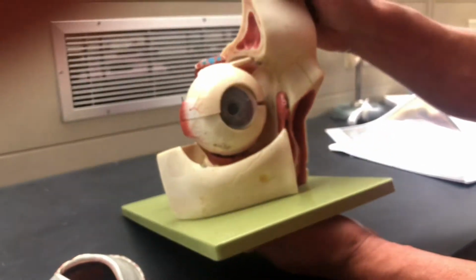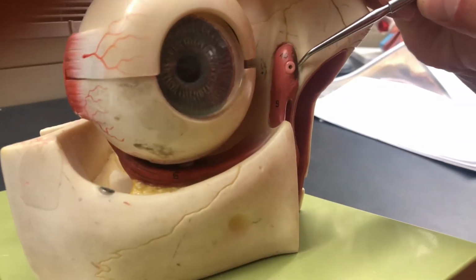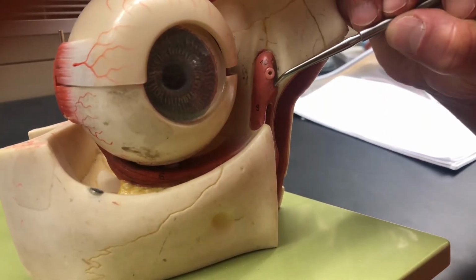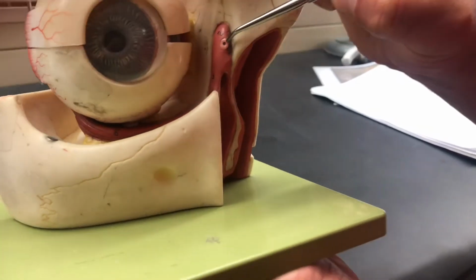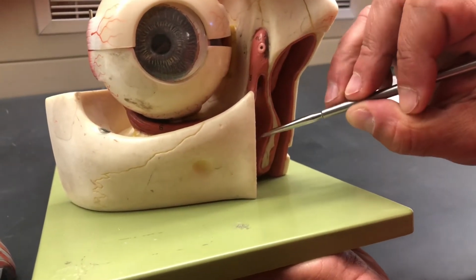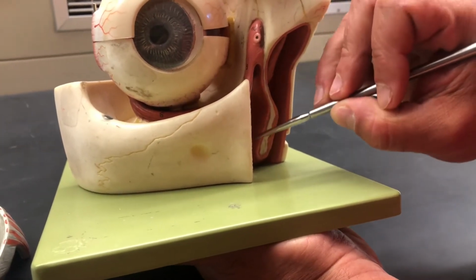And then the tears will be collected by this structure right here in the medial corner of the eye, and that is the lacrimal sac. And then the lacrimal sac runs inferiorly into this opening, or this larger area right here. This would be the nasolacrimal duct.